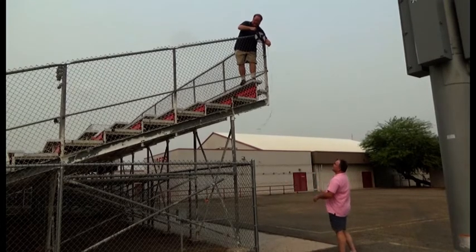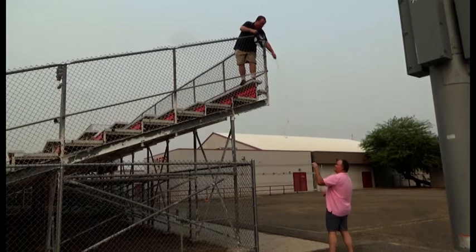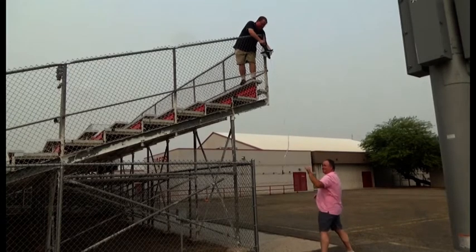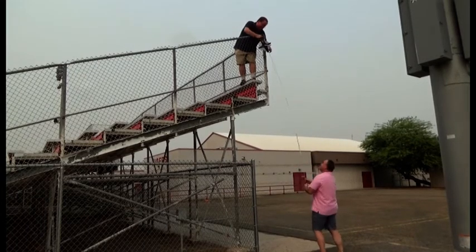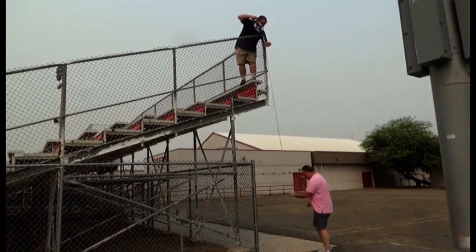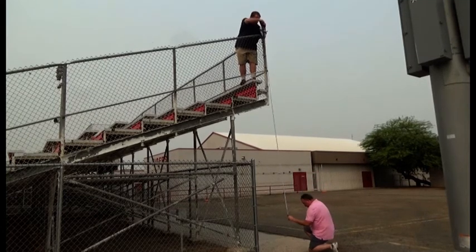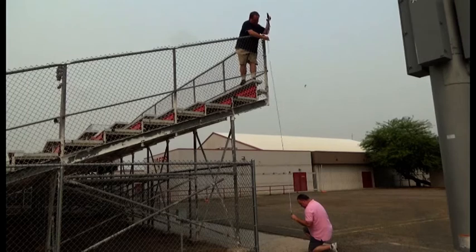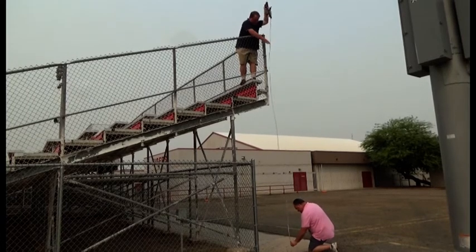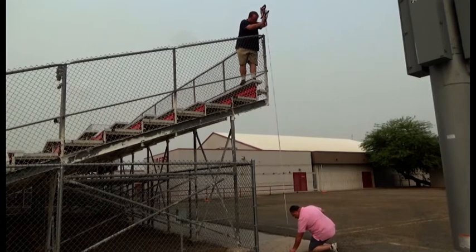It's a little bit breezy today, so we have to have someone else hold it. All the way to the ground.